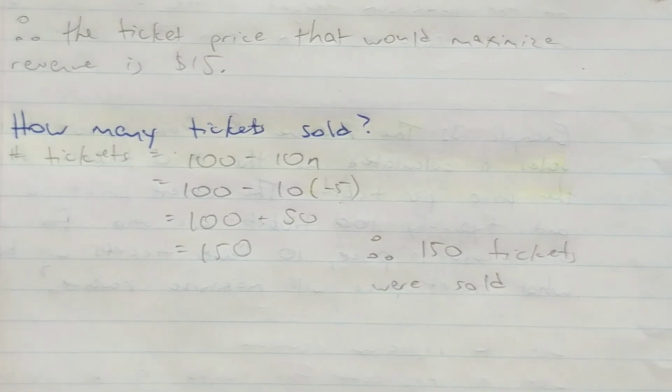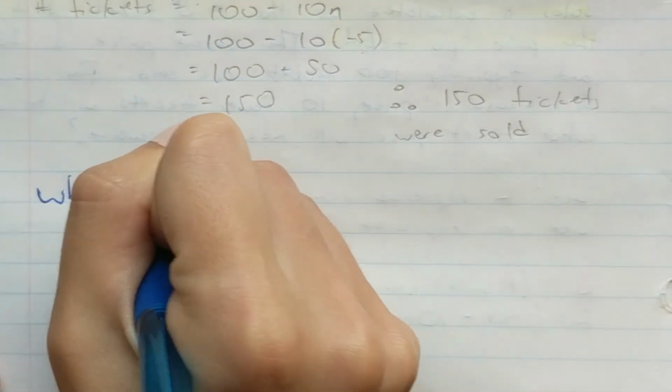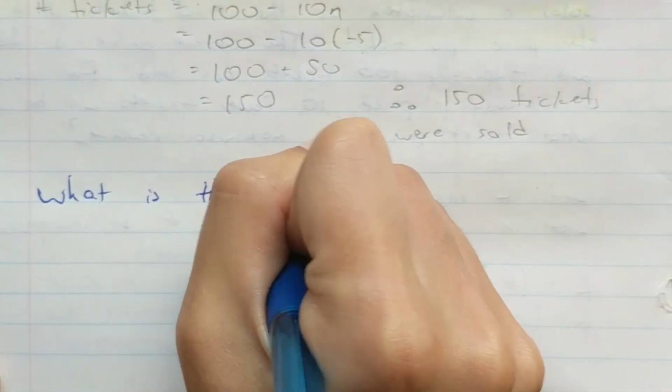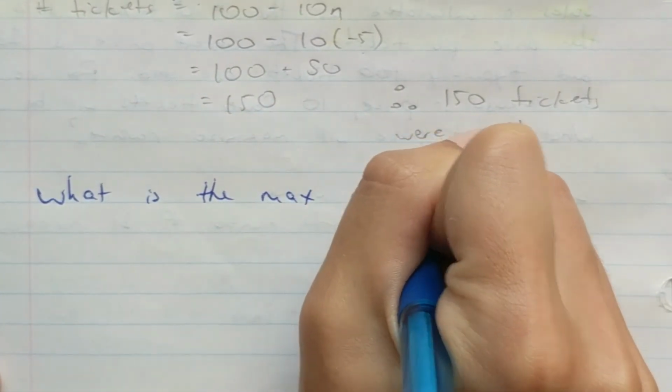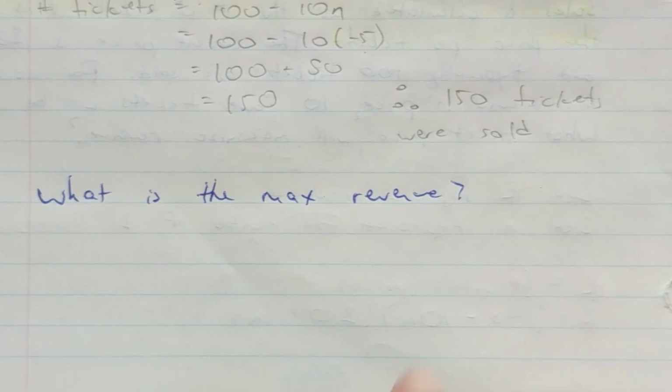And now let's figure out what the maximum revenue was. The maximum revenue can be found when we multiply the number of tickets sold by the price per ticket.